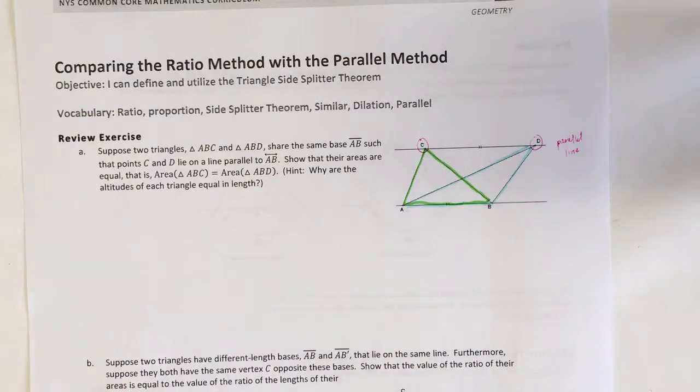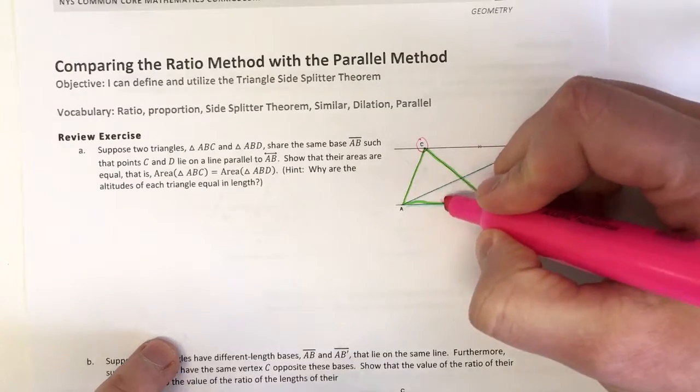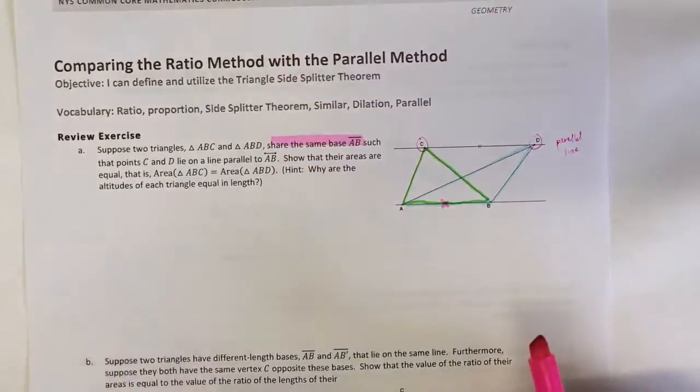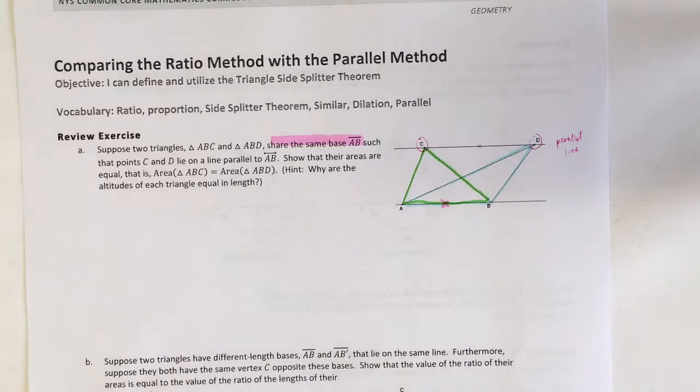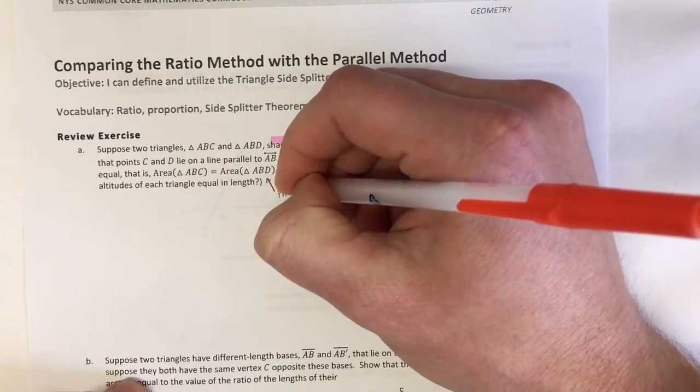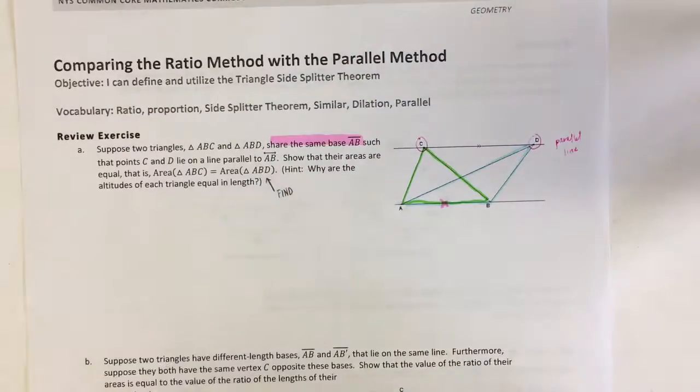That they share the same base, and so I'm just going to mark that with X. So they share the same base, AB. Okay, and they want to know which area. Show that their areas are equal, or which area would be greater if we thought they were greater.